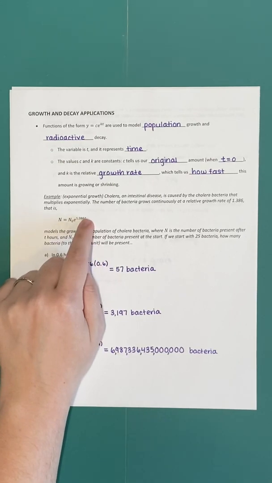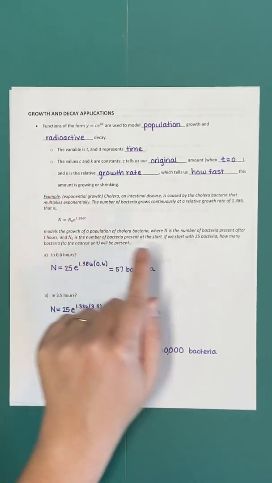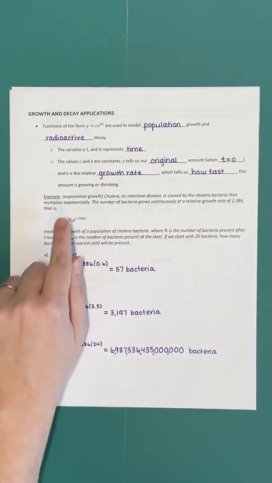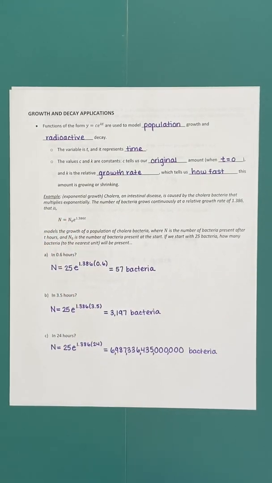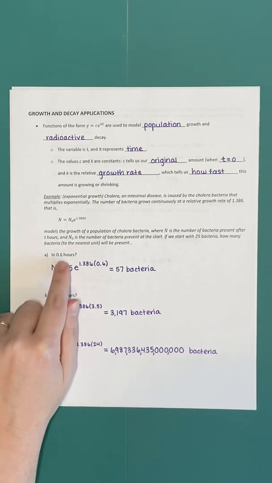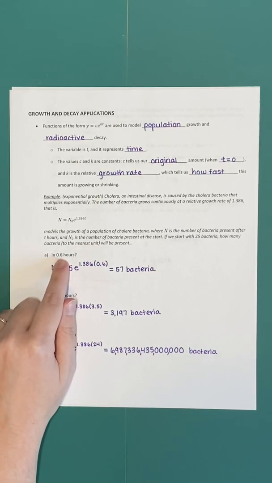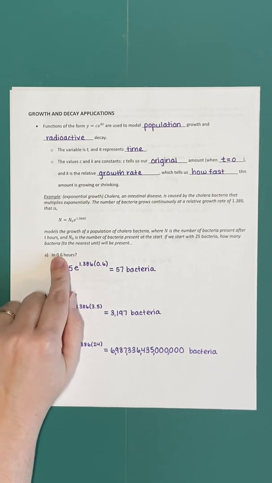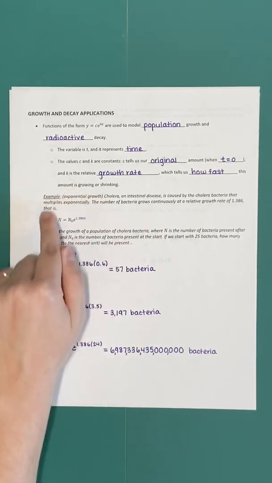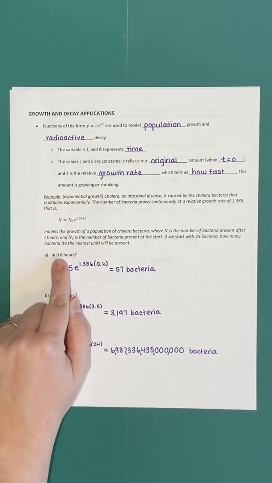Okay, so based on this model, and based on knowing we start with 25 bacteria, so we have 25 as our coefficient for e, what we want to know is how many bacteria, to the nearest unit, are we going to have after certain periods of time. So the first length of time is going to be 0.6 hours. So after 0.6 hours have elapsed, how much bacteria do we have in this particular population? So what does it mean? That means this is the value for t, and we want to evaluate this function with t equals 0.6.